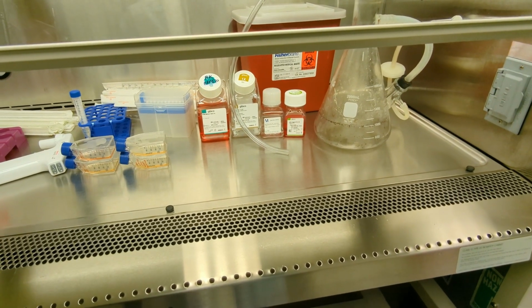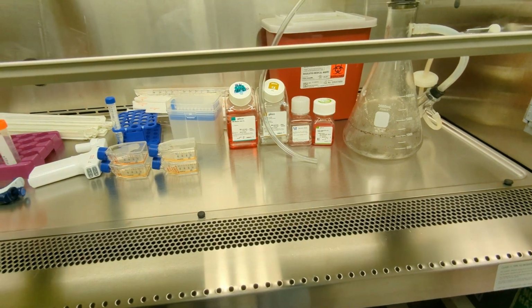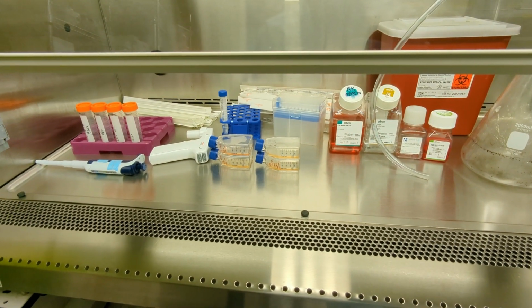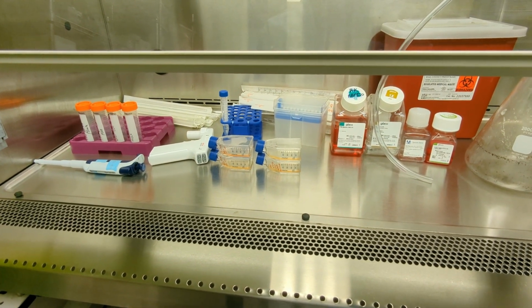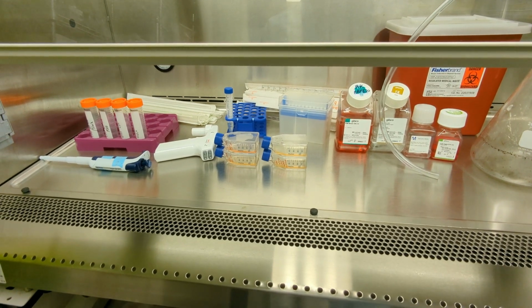In a little bit I will show you what those cells actually look like. This process that I'm doing today is really important and it helps us maintain the cultures and keep them for long term.